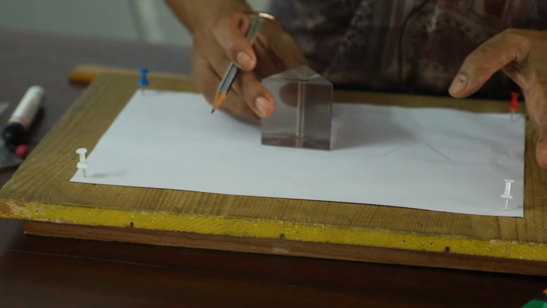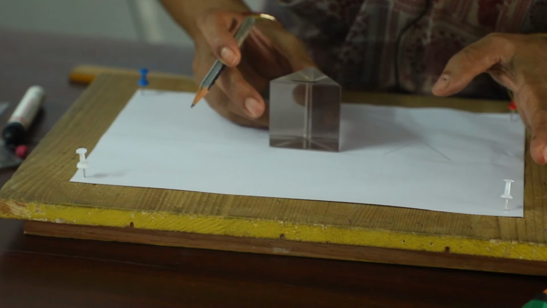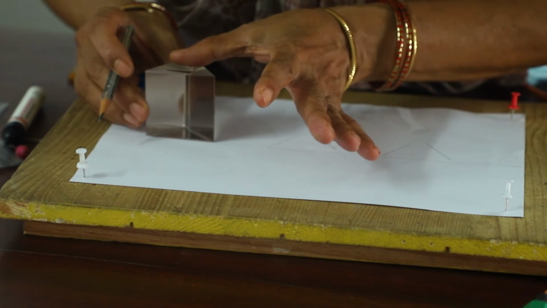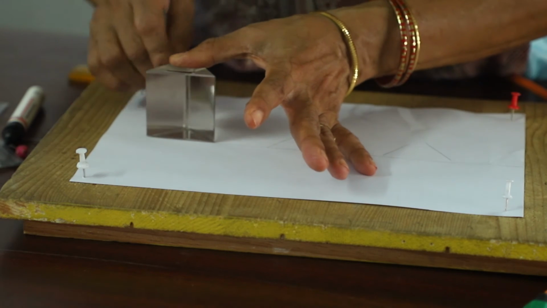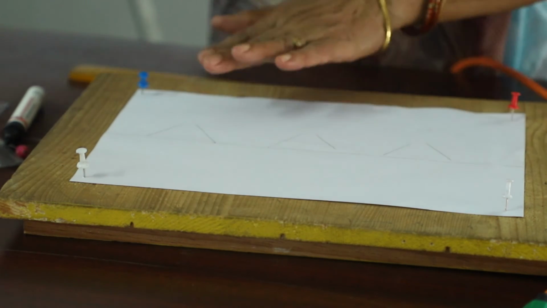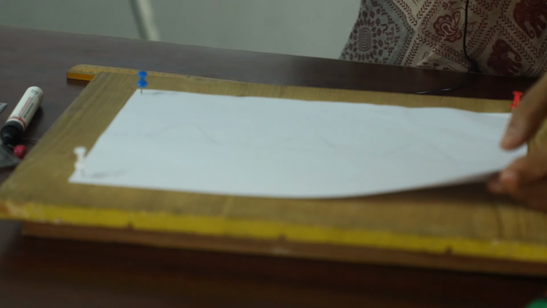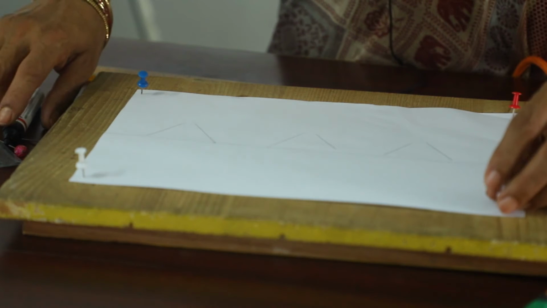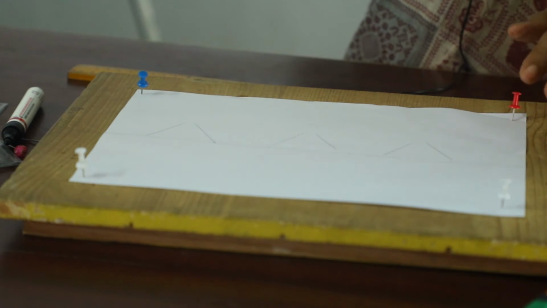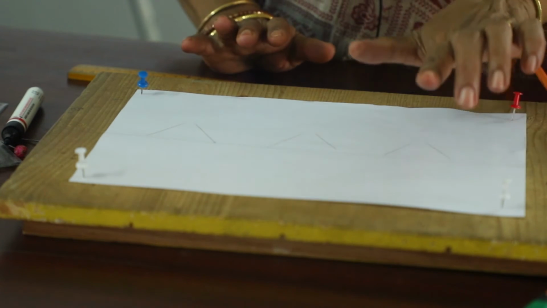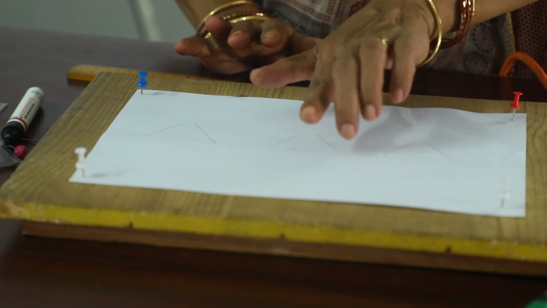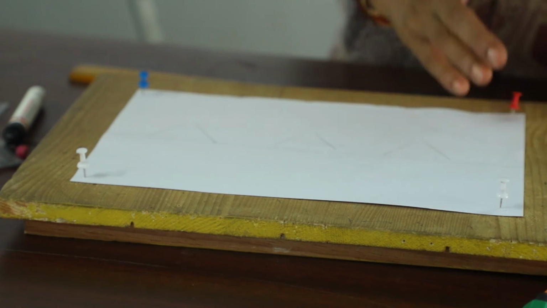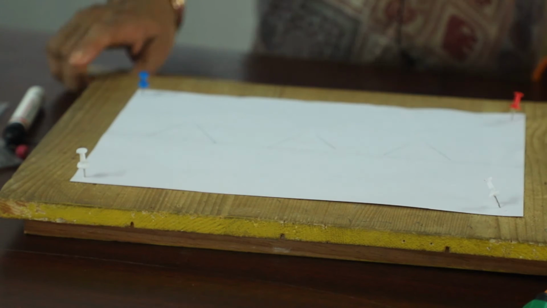Then once again, almost at the middle, keep the prism coinciding with the line drawn. Then mark the other 2 sides. Then the third one, you will draw similarly. At the back side of the paper or on another paper you will draw 3 diagrams. You are taking angles of incidence starting from 35 to 60 degree at 5 degree intervals. That means for one diagram you will take angle of incidence 35 degree, next 40, next 45, and on another paper 50, 55, 60. These are the angles of incidence.